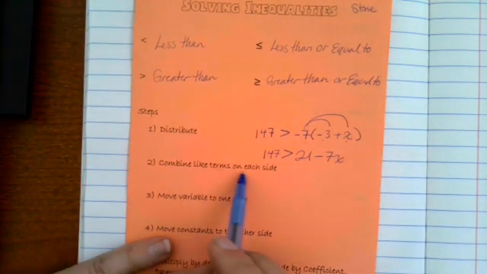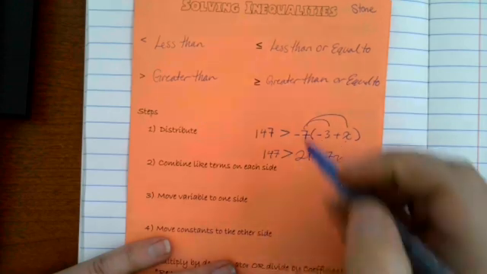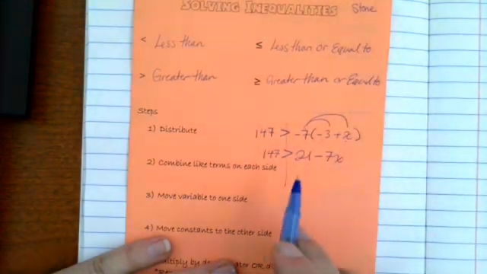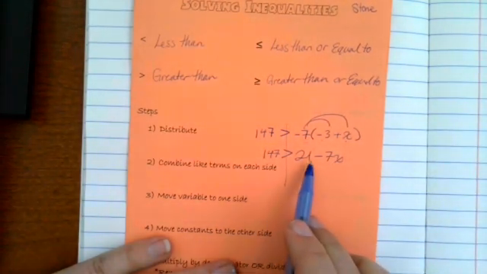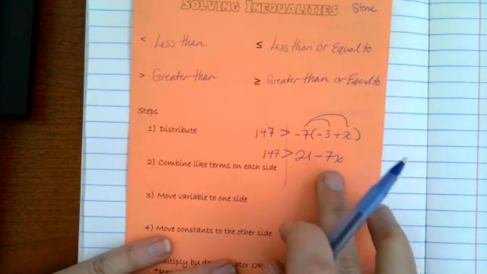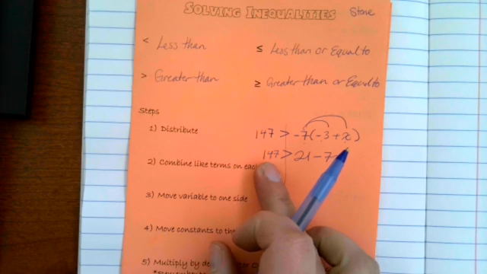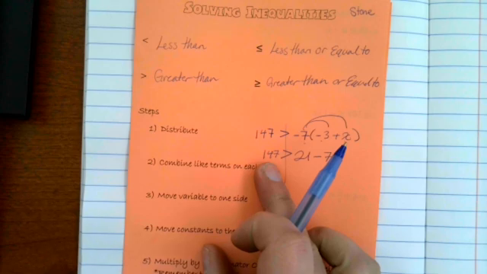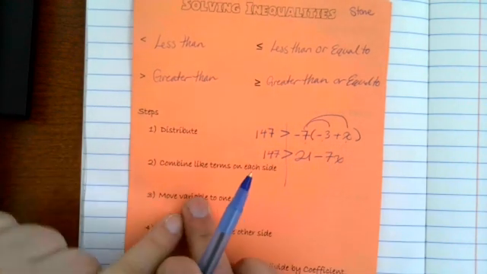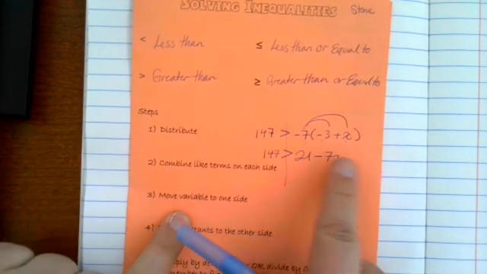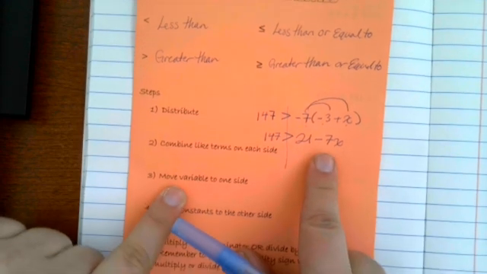Then the next step is to combine like terms on both sides. So if we just draw a line right here, these are not like terms. There's not an x in this one, so I can't put those together. And this is only one term, a constant term, so it has nothing else it can combine with on this side of the equals. So we are done. Move the variable to one side. Already done. This is the only side with a variable, so that's good.